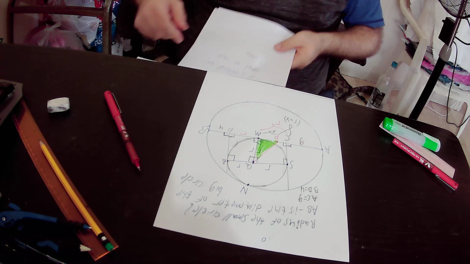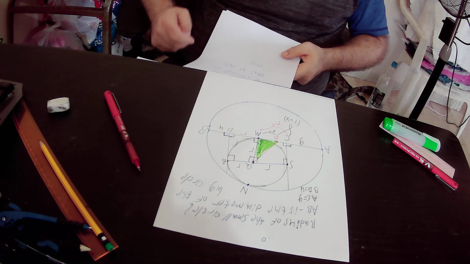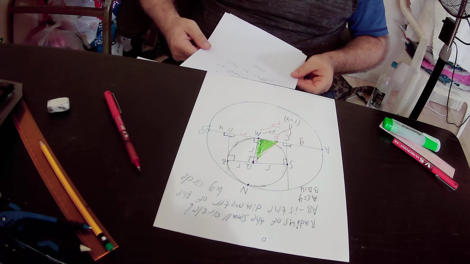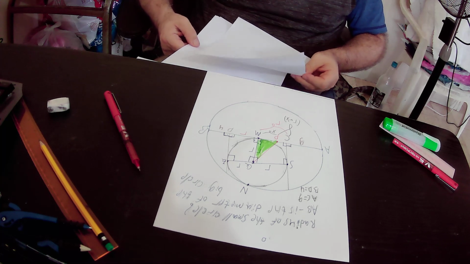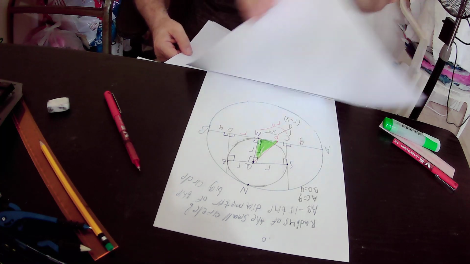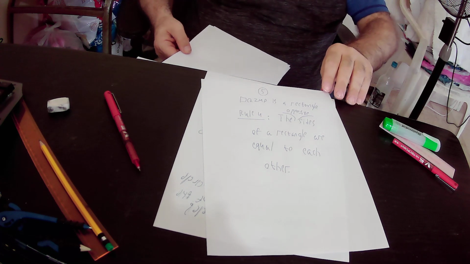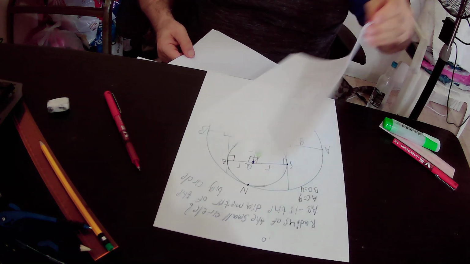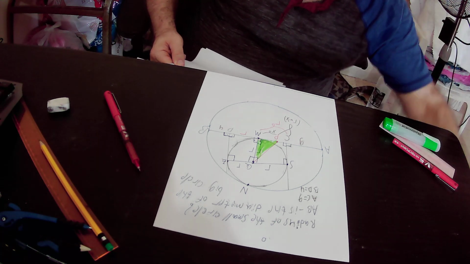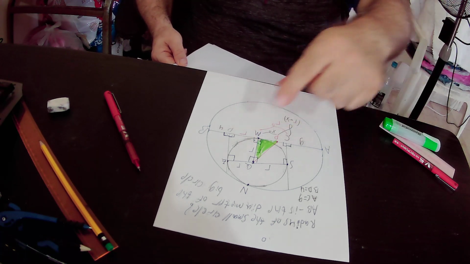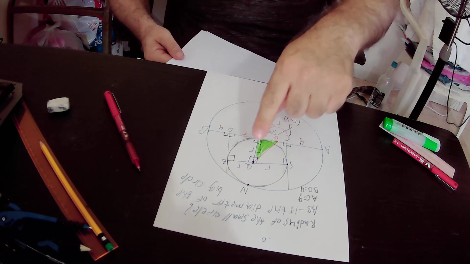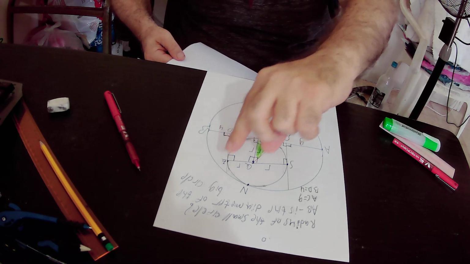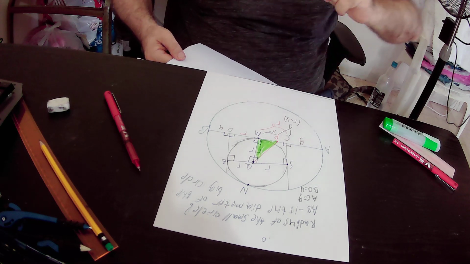So we have here a rectangle, and according to rule number 4, the opposite sides of a rectangle are equal to each other. So we proved that QZMD is a rectangle, and according to rule number 4, the opposite sides are equal to each other. That is to say, QZ is equal to MD.